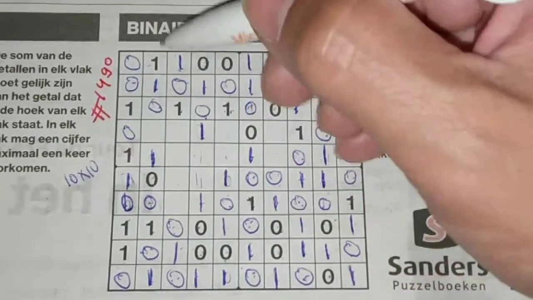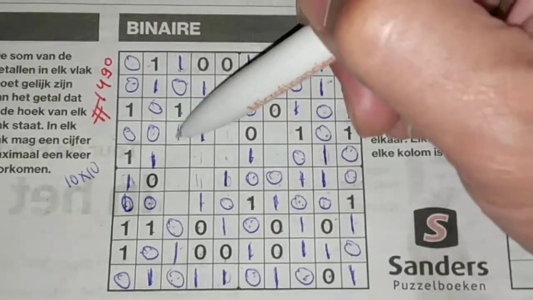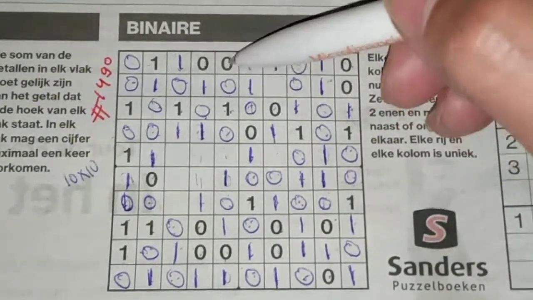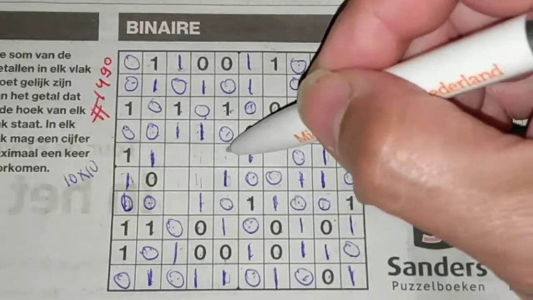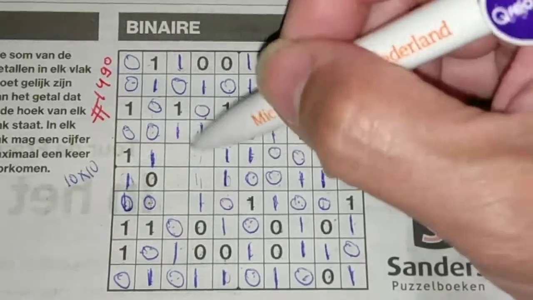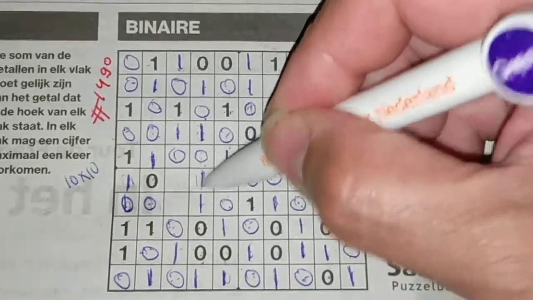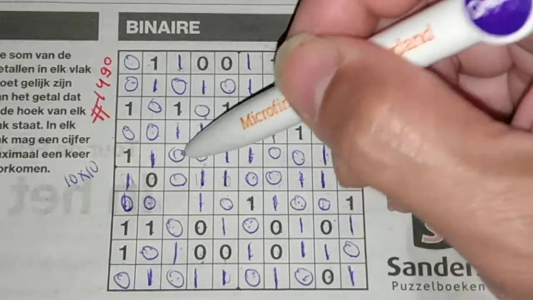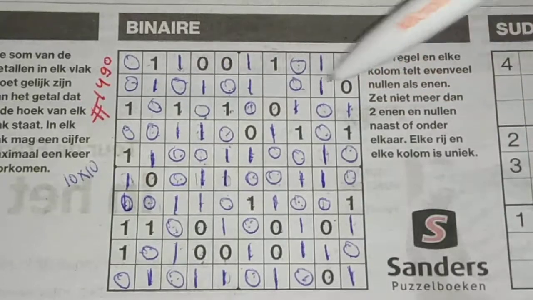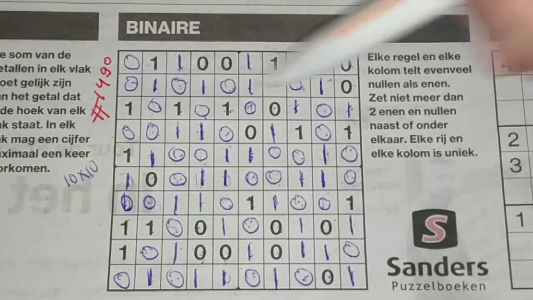Double 0 here, 1 there. 1, 2, 3, 4, and this is number 5, the 5th 0. Double 0 here, 1, there 1. Double 1 here, 0, then 0. 1, 2, 3, 4, 5 0s, so the rest are 1s. 1, 2, 3, 4, 5 1s, so the rest are 0s. 1, 2, 3, 4, 5 0s, so the rest are 1s. Then 0, between 2 0s comes a 1. And the last one: 1, 2, 3, 4, 5 0s, so the rest are 1s.